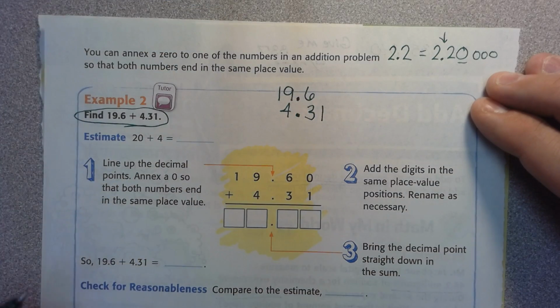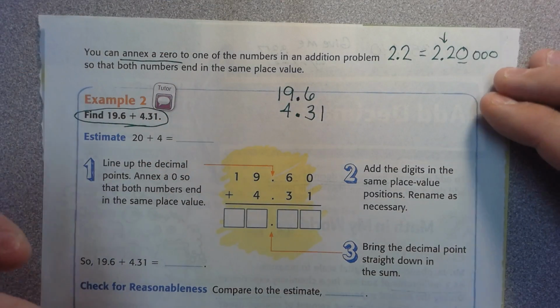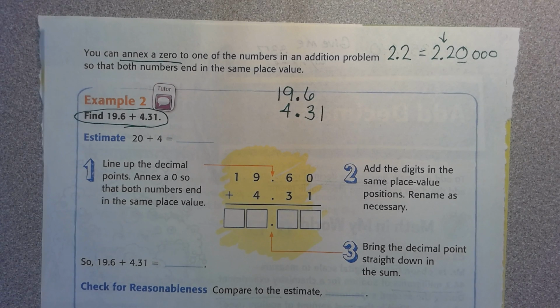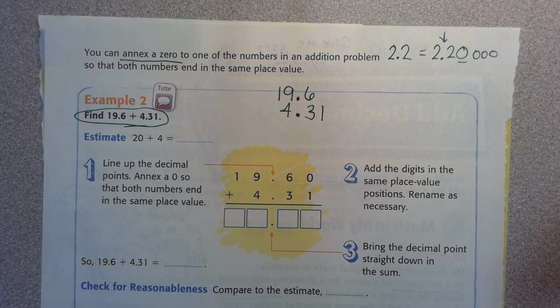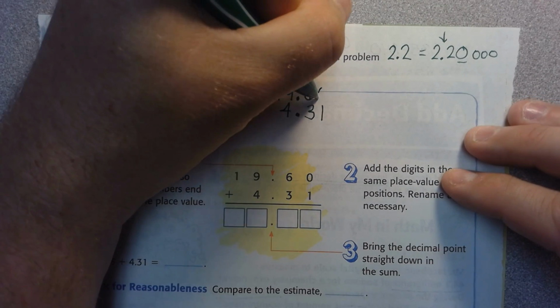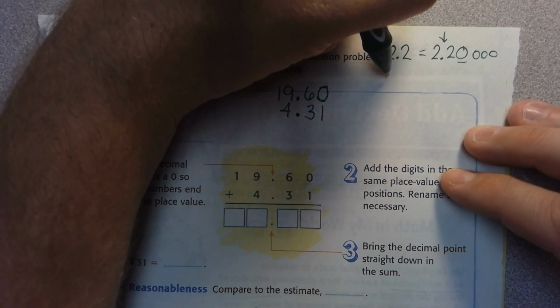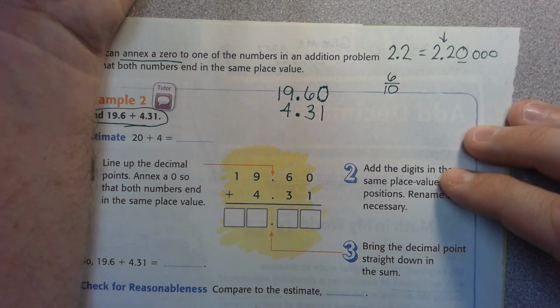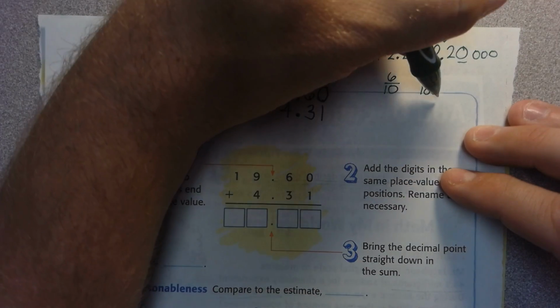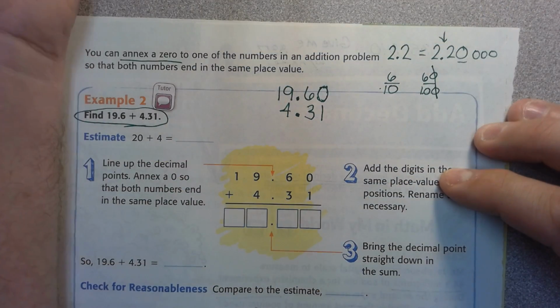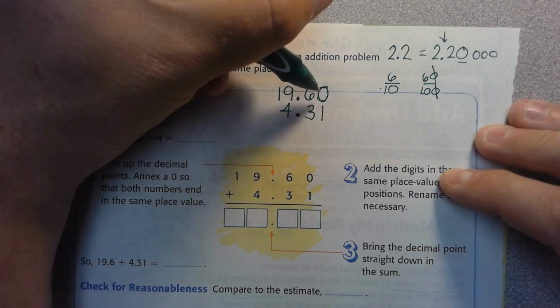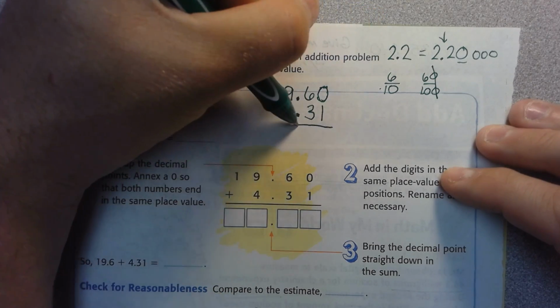So the word annex a 0 means we can just basically go up to the attic and pull out a 0 that doesn't really exist, but we're only doing it just to put it in the place because, again, did you guys tell me it did not matter? Does that still equal 19.6? Yes. Okay, because remember we had 6 over 10 or 60 over 100. If I take away zeros, is that 6/10 still? Yeah. That's why they're equal.